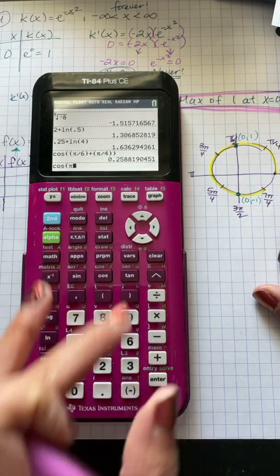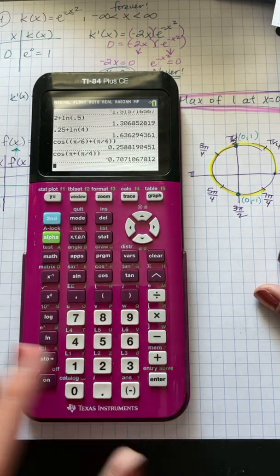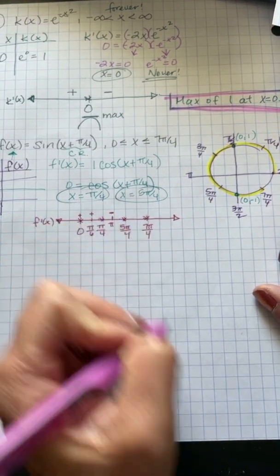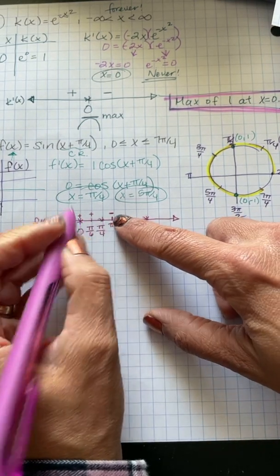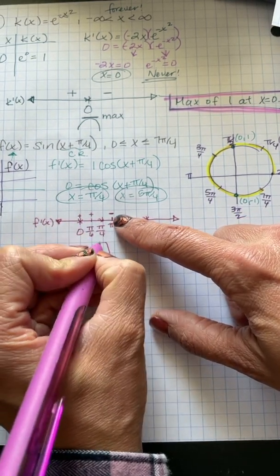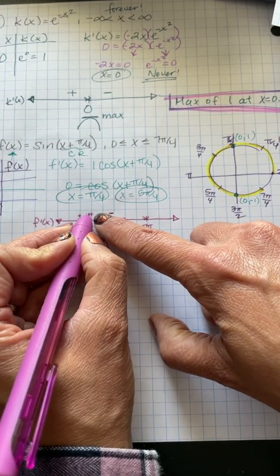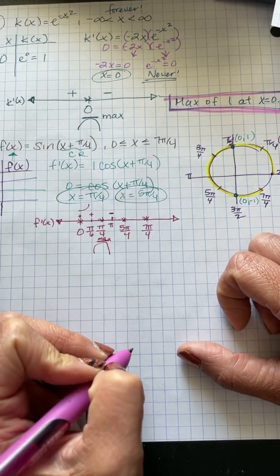Negative 0.707. Okay. So from here to here, I'm going positive, negative, so I know that that's going to be a max. From here to here, it goes positive, positive, so that tells me that it's just climbing.